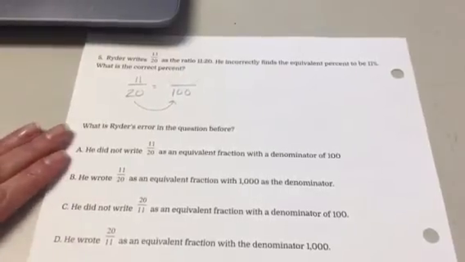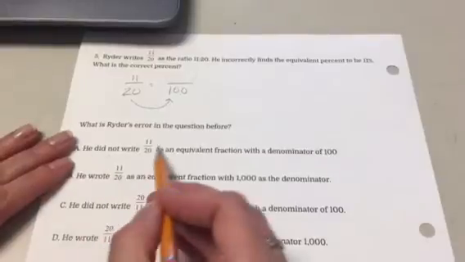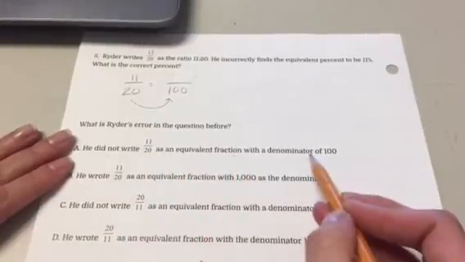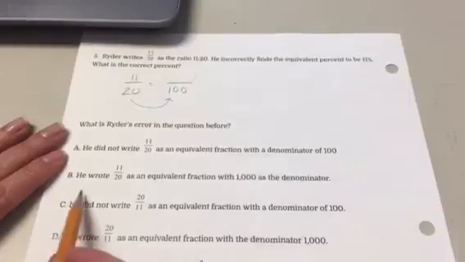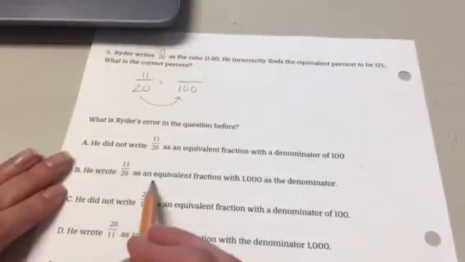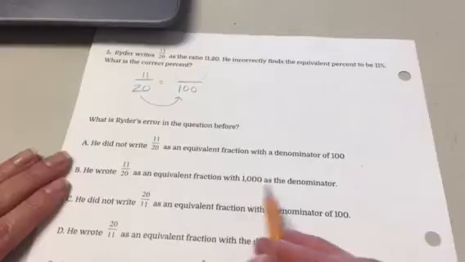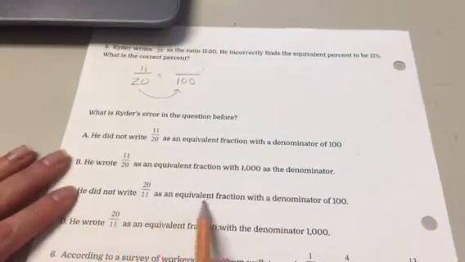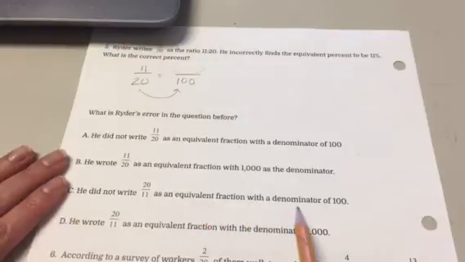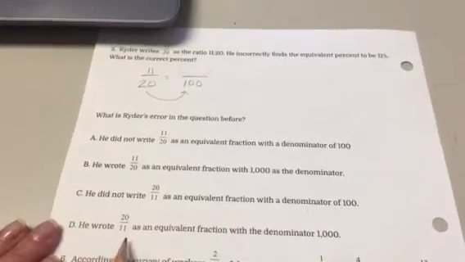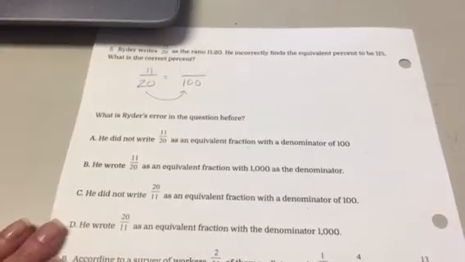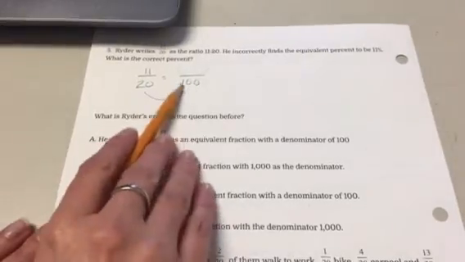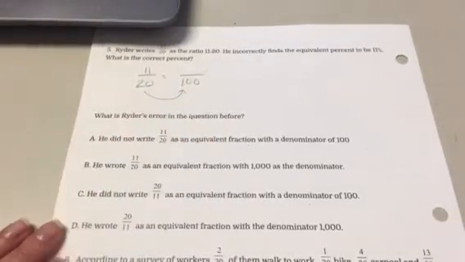What was Ryder's error in the question before? A, he did not write 11/20 as an equivalent fraction with the denominator of 100. Or B, he wrote 11/20 as an equivalent fraction with 1,000 as the denominator. C, he did not write 20/11 as an equivalent fraction with the denominator of 100. Or D, he wrote 20/11 as an equivalent fraction with the denominator of 1,000. Okay, so you can kind of see what he didn't do right here. All right, let's skip down to number 6.